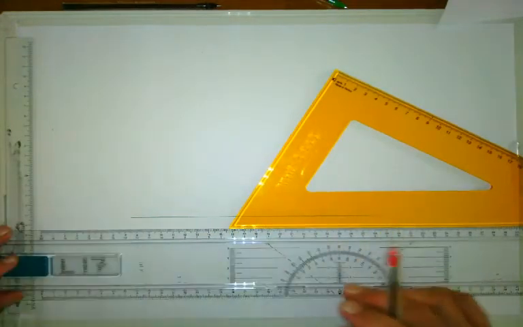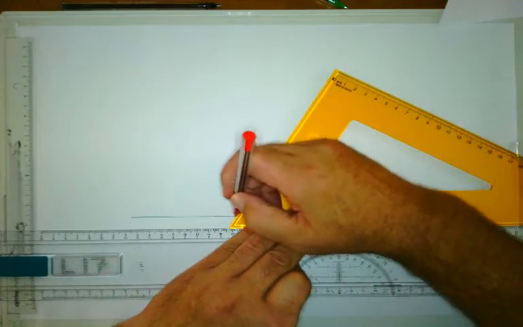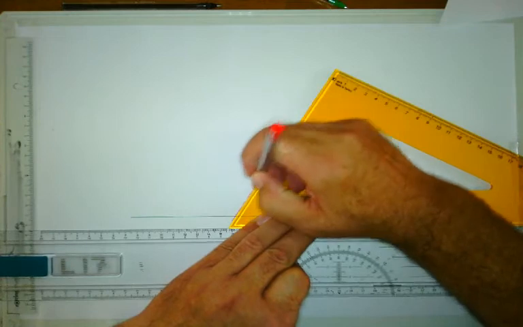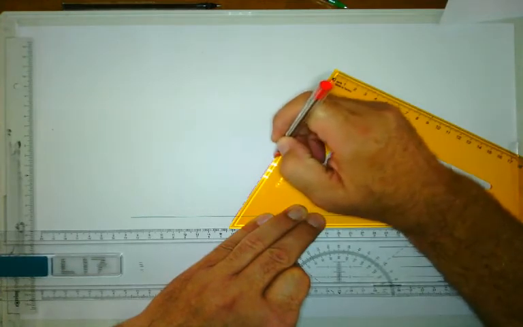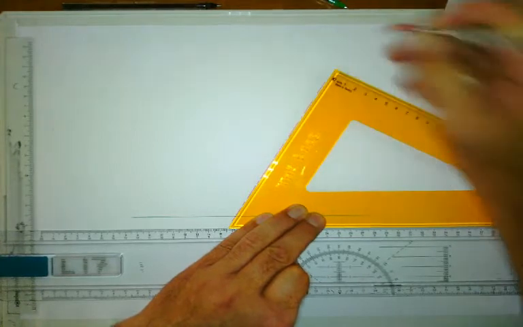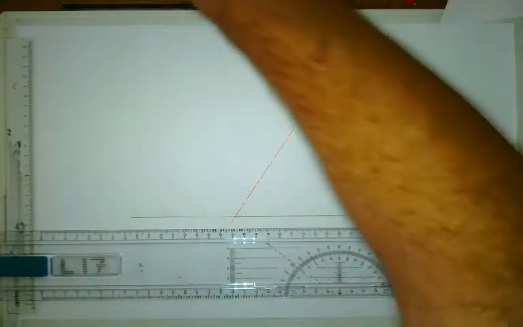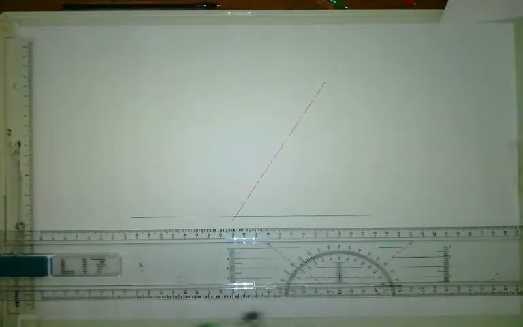I'm just going to use a 60 degree as a center line here, so that this thing is slanting at 60 degrees. Like that.